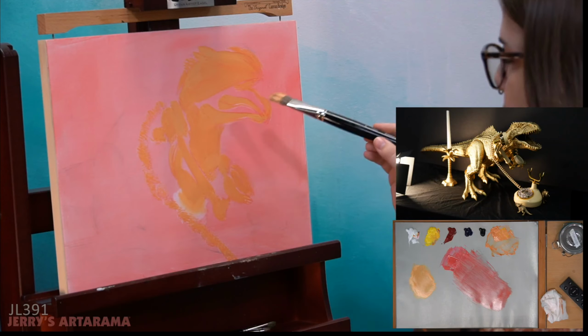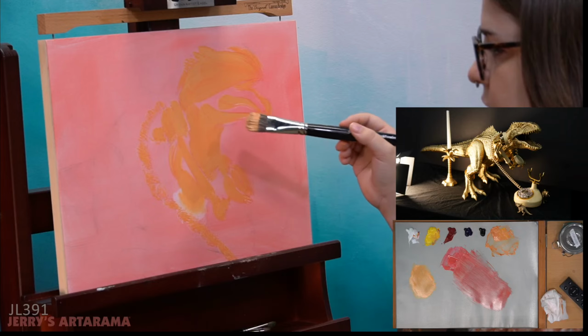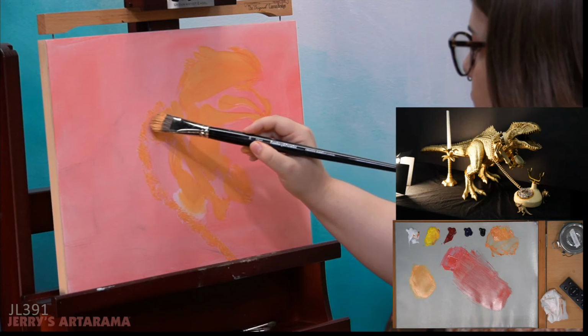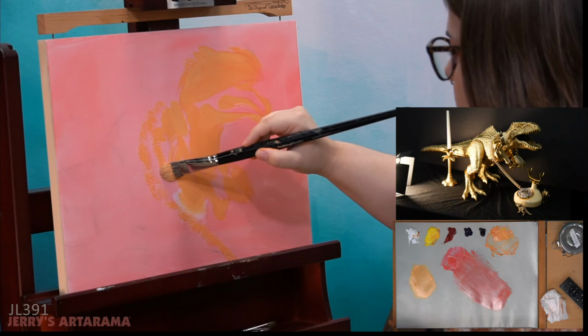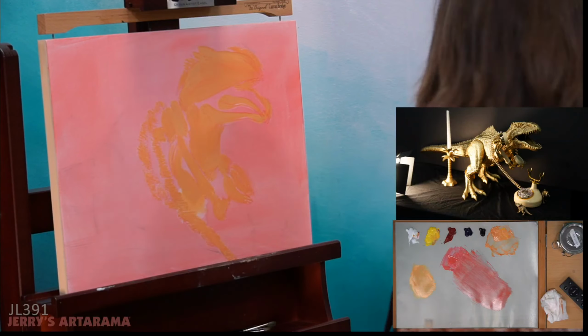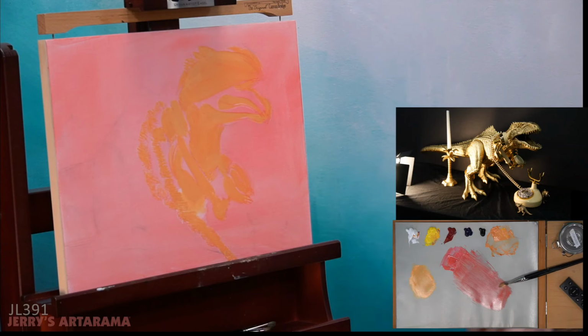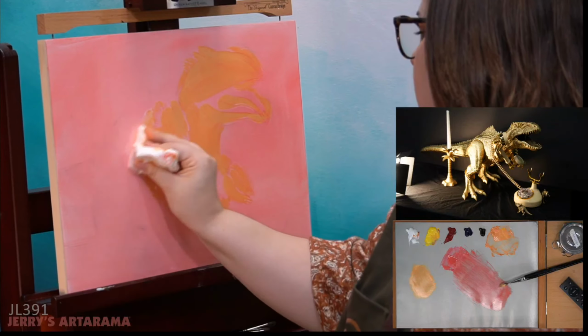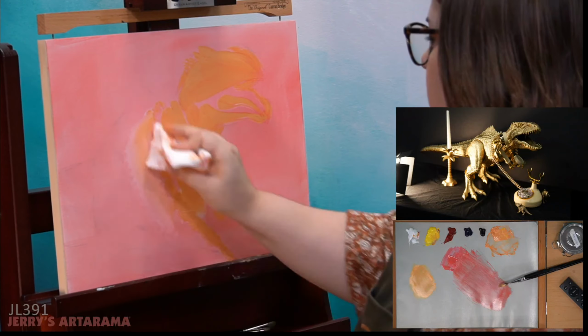Already see them coming together, which actually this is coming a lot closer. Let's adjust that just a touch. Go back in and erase this.